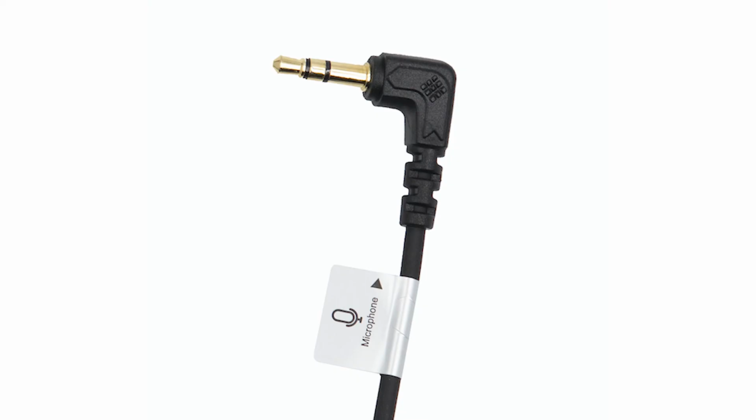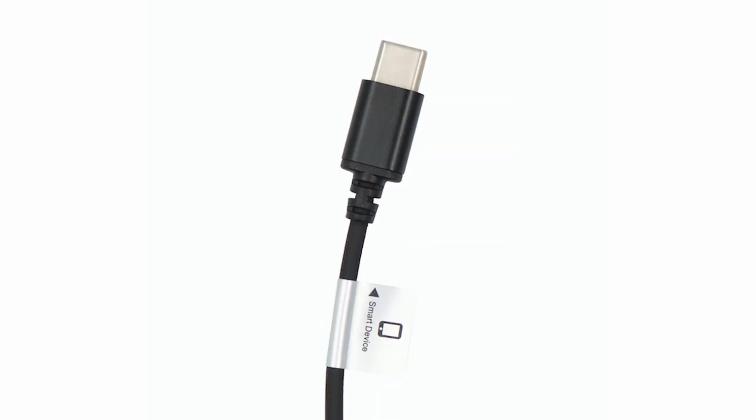For your convenience, ProMaster has started labeling all of our audio cables at the ends so you can easily identify which end goes to your microphone, your smart device, your camera, or your headphones. ProMaster's line of audio cables are compatible with a wide variety of microphone brands, including ProMaster, Sennheiser, Rode, Saramonic, and many more.